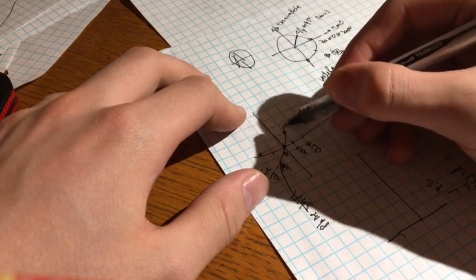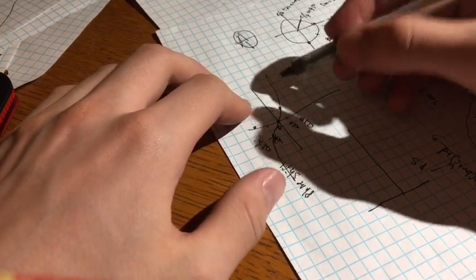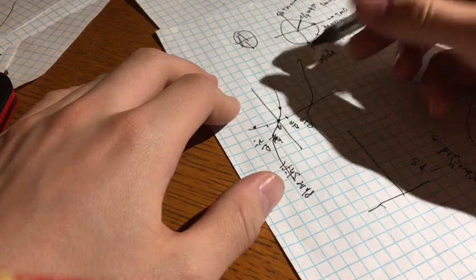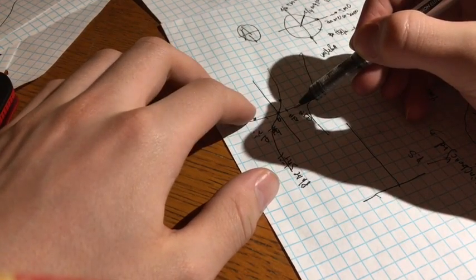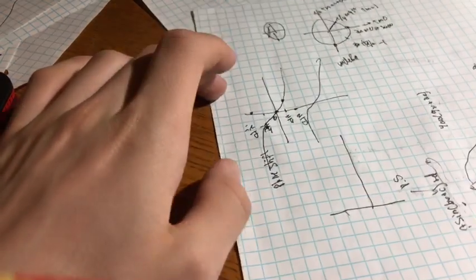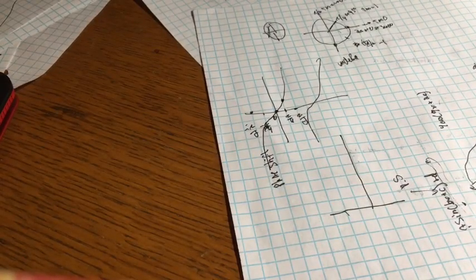So it'll look like this. And then it'll just repeat itself all over again, looking like that. So the period is pi, not 2 pi. So that's one difference tangent has between sine and cosine functions.